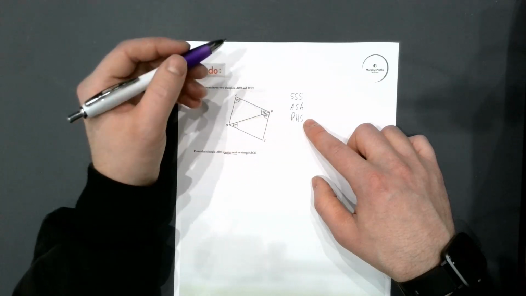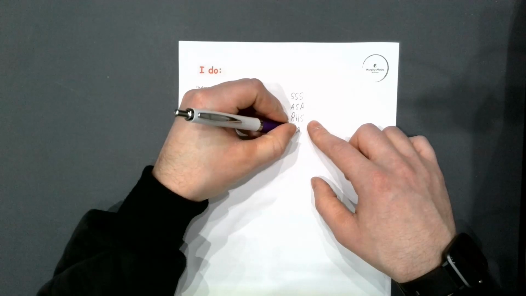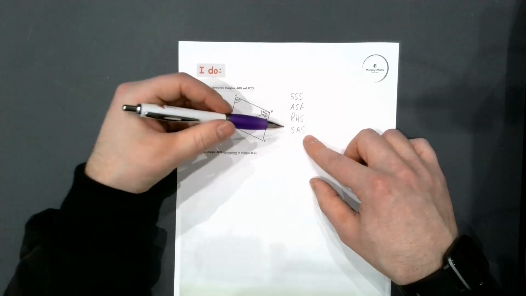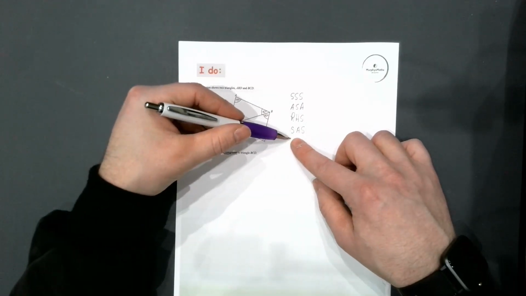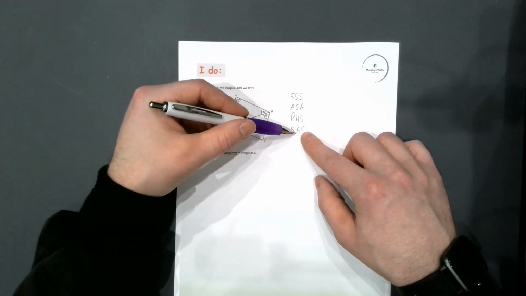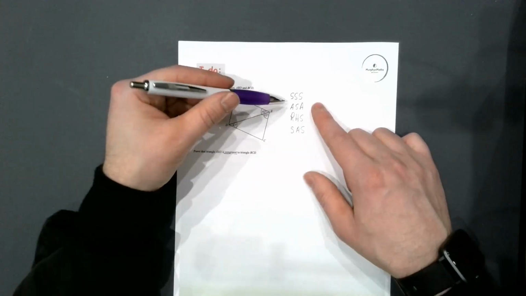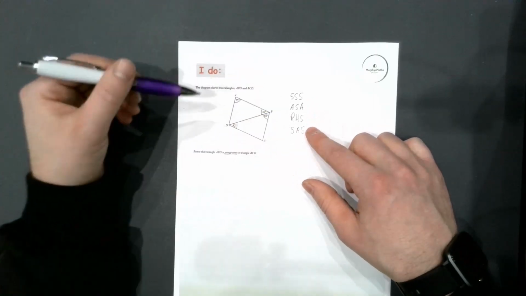The other congruency rule is side, angle, side. So we've got a side that's the same in both triangles, another side that's the same in both triangles, and in between those two sides there's an angle that's the same as well. So they're the four things that we're going to look for.